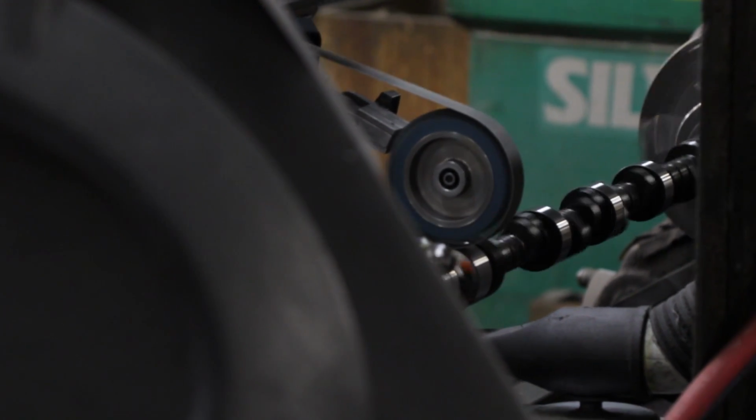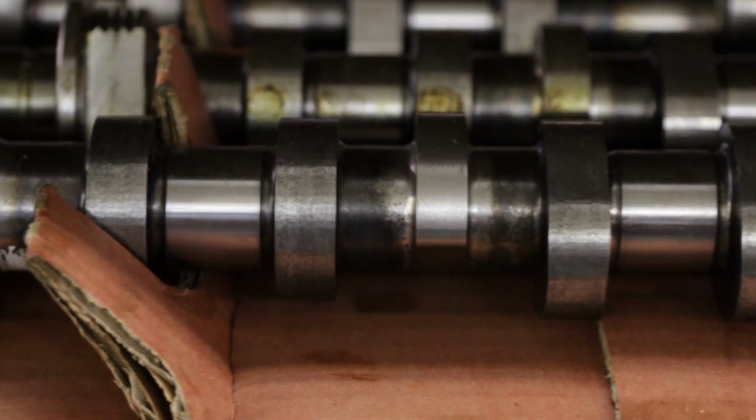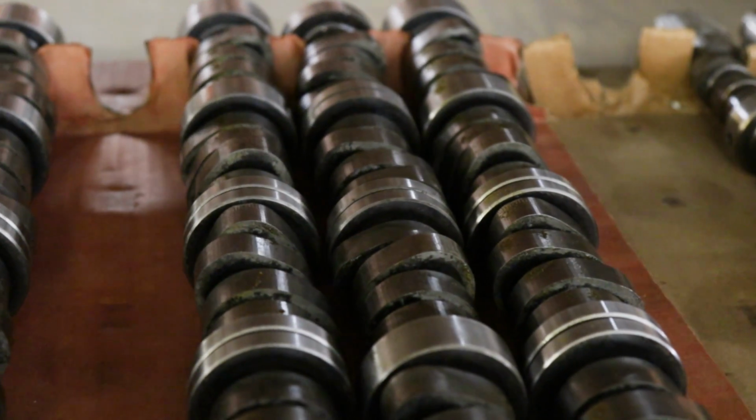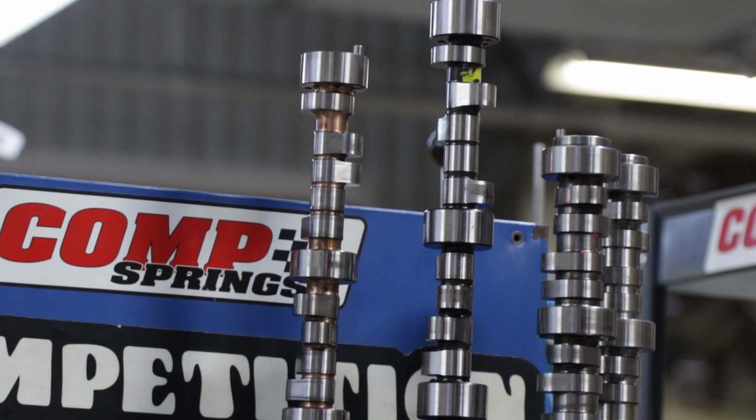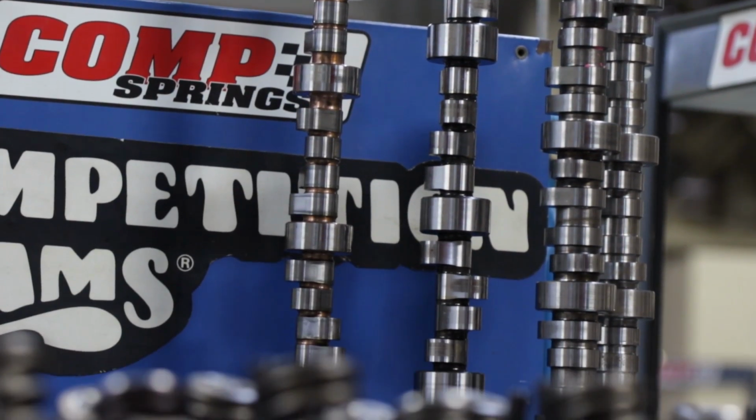While every turbocharged engine combination is unique, based on what we've just learned, there are some general rules that apply to a camshaft grind designed to work with a turbo.